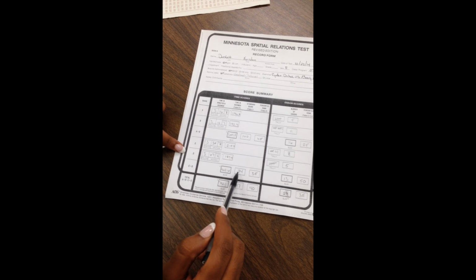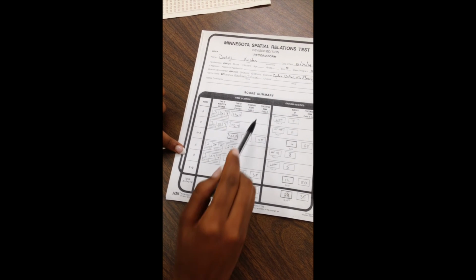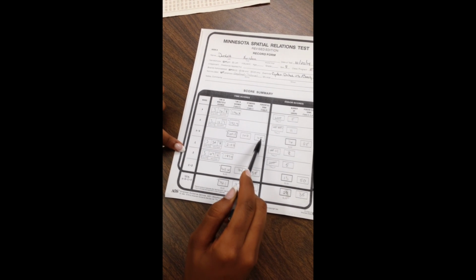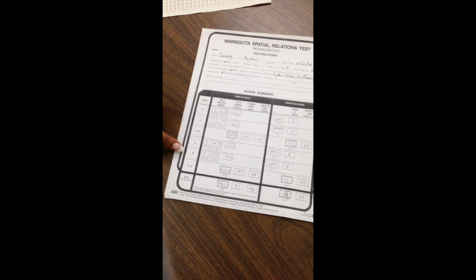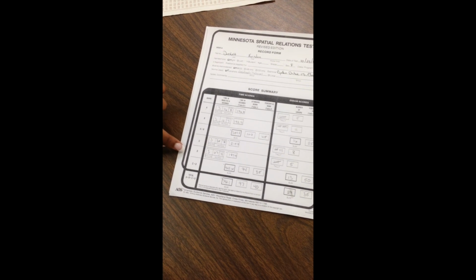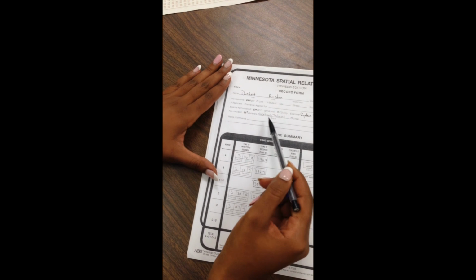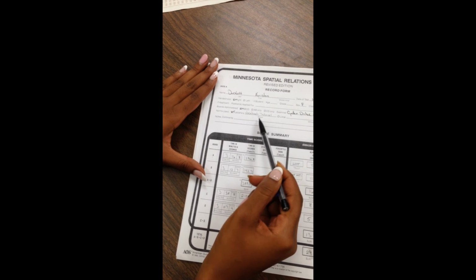After you find your standard score, you refer to table 2 to get your percentile rank based off of the particular group that you're trying to assess. In our example, we're assessing the vocational and technical group.